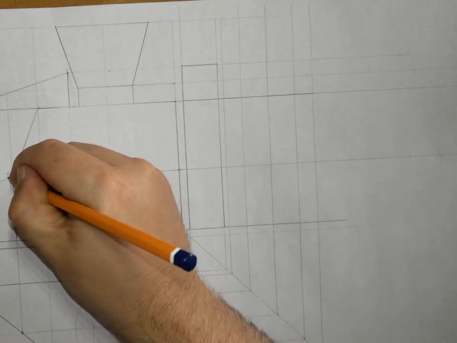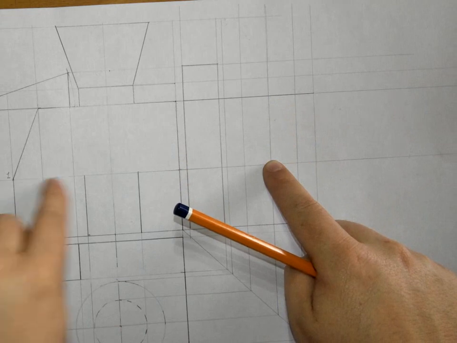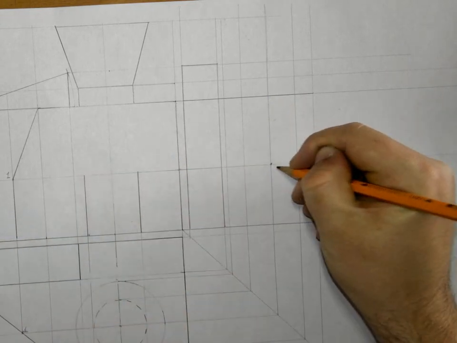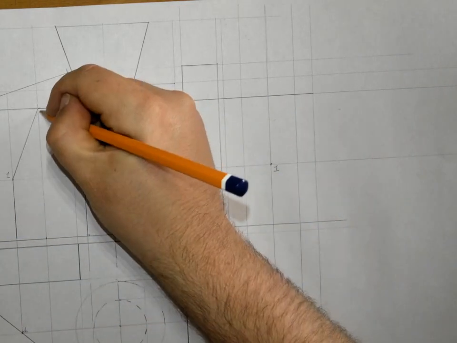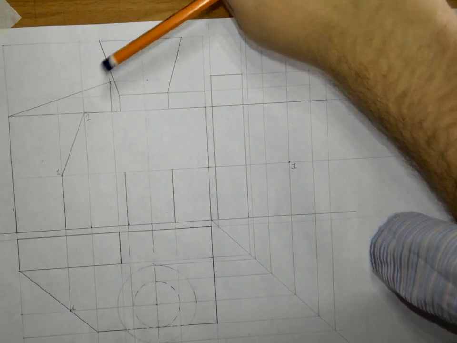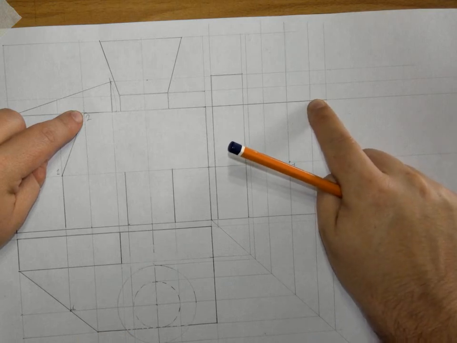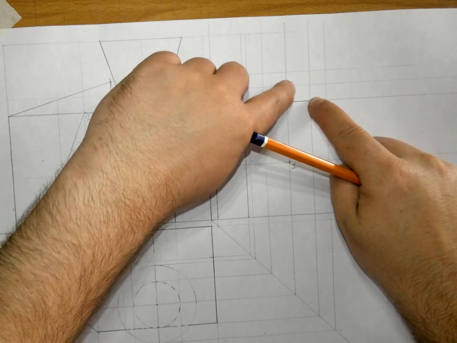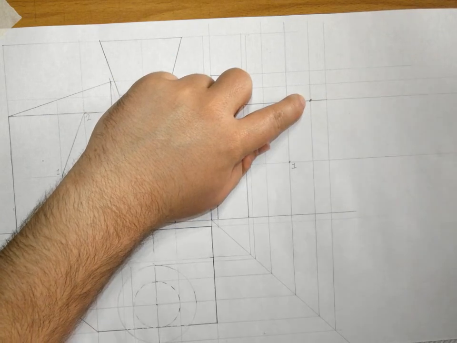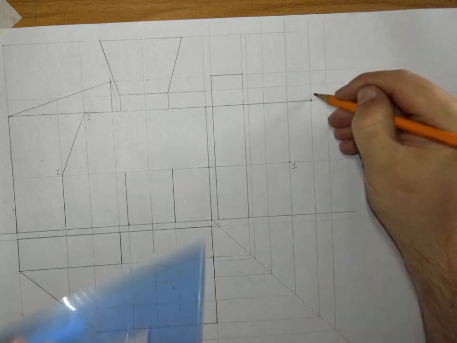So here's number 1, here's number 1 in plan. So go across and up and across here, and that's where number 1 is. Now this is number 2. So here's number 2, here's number 2 in plan, across, up, across here. There's number 2. Well, I went on too far with that little line there, my bad. So I can join 2 to 1.